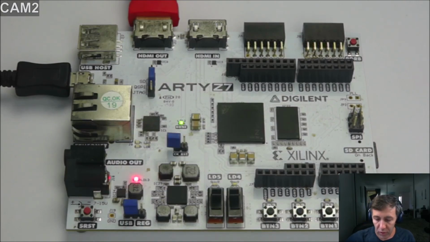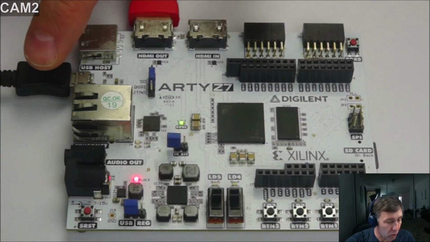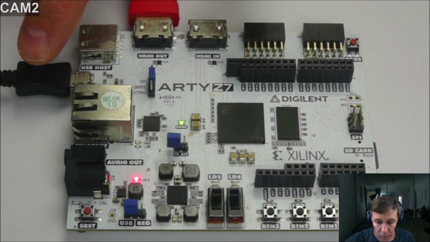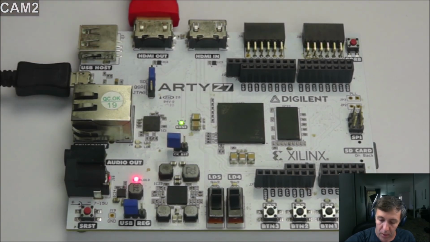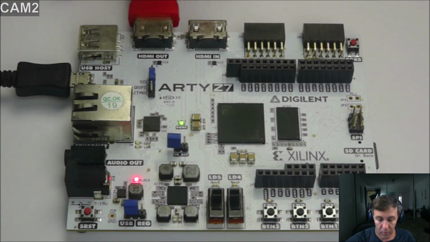My hardware connection is still the same. I'm using RTZ7 board. The power supply is provided by the micro USB cable, which is also used for serial output and JTAG interface. HDMI cable is connected to HDMI out, which is a sourcing connector.